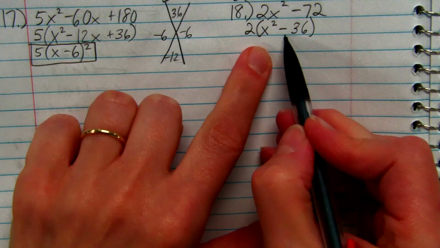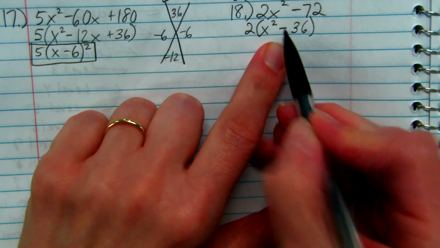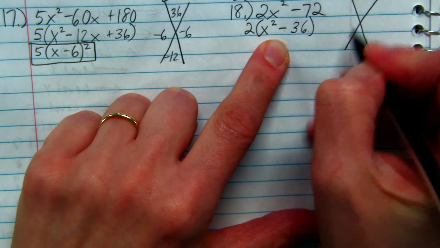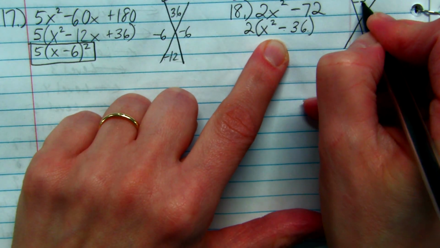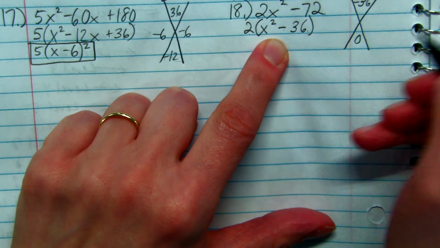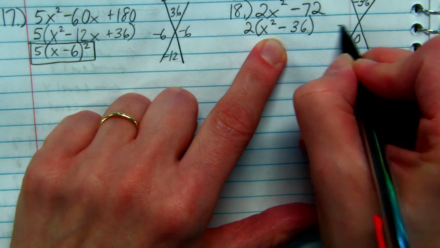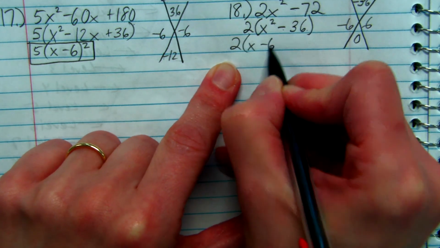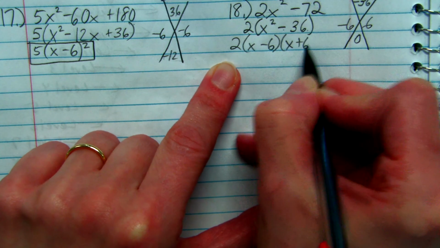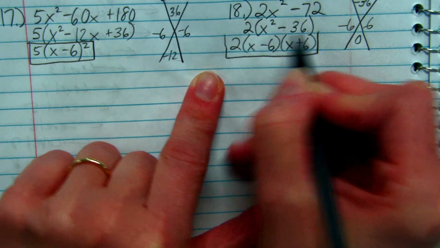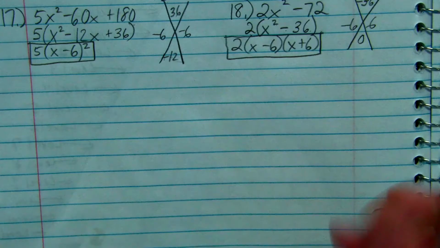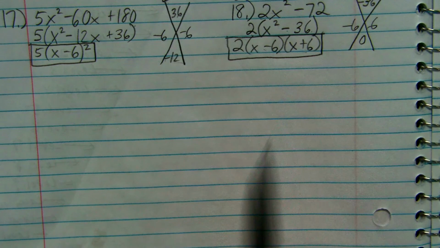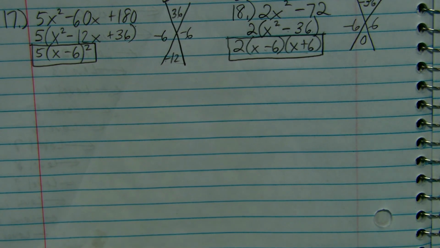Now, x squared minus 36 is one of those with the missing middle term. You're multiplying to get negative 36 and adding to get 0. So negative 6 and positive 6. So the 2 is still there. I'll have x minus 6 and x plus 6. You cannot write that as x plus or minus 6 or with a squared because they have different signs.